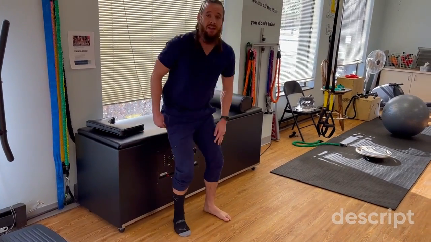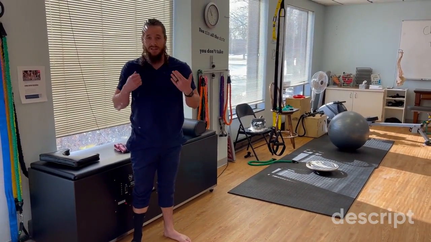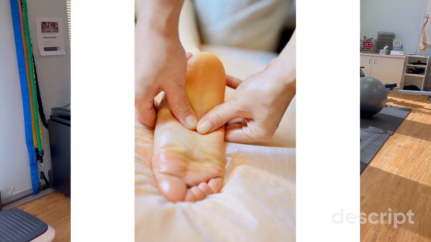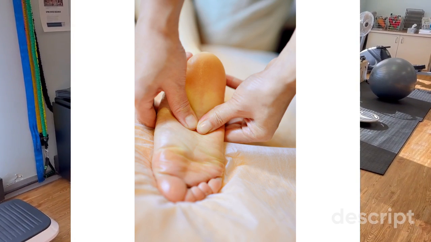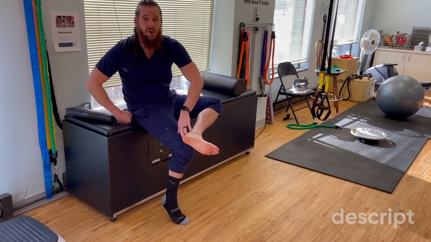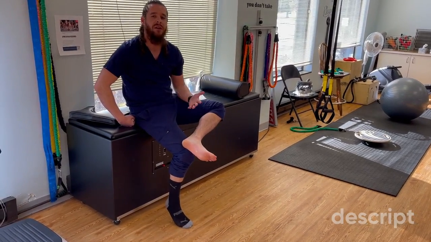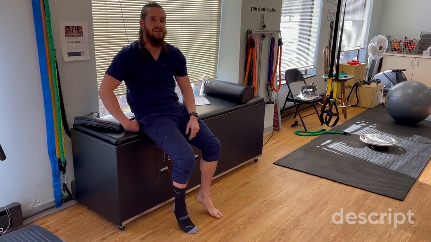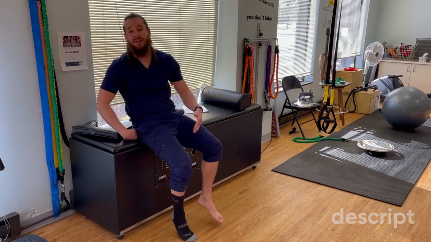Okay. The next pathology that we see a lot is plantar fasciitis. This is also a pathology that affects the foot, and it affects that fascia underneath the bottom of the foot. So if you're feeling pain in that middle of the foot or in the heel, particularly in the morning after waking up, if it's really tight, gets better as the day goes on, that's indicative of plantar fasciitis.